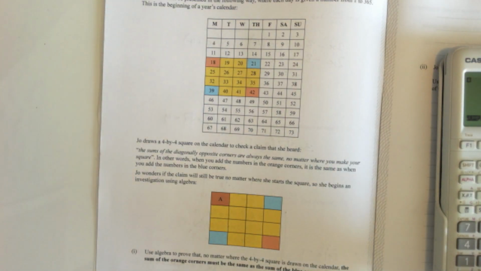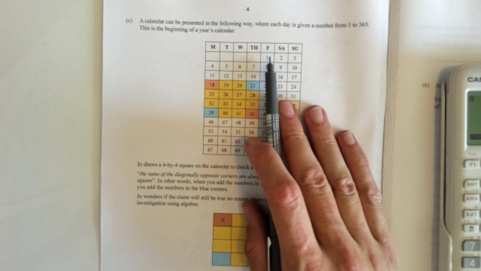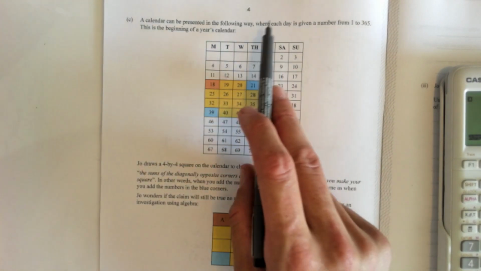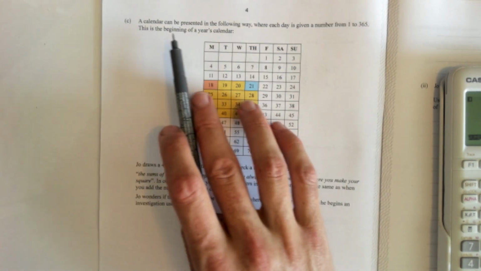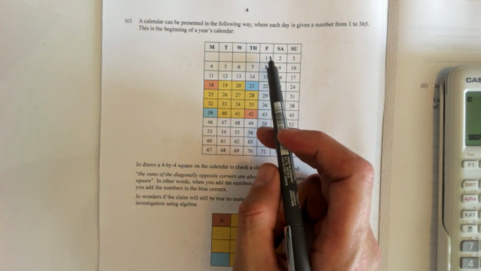Yep. Okay, next question. This is the one that I had a student complain to me about. It's the only thing I've heard a student say looks tricky. A calendar can be presented in the following way, where each day is given a number from 1 to 365. This is the beginning of a year's calendar.